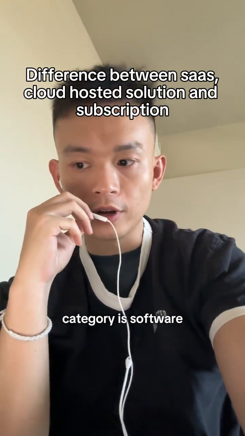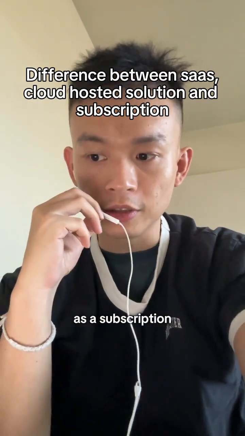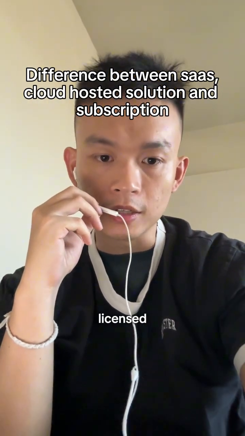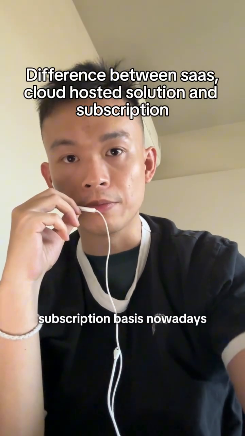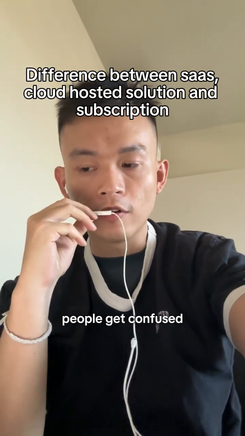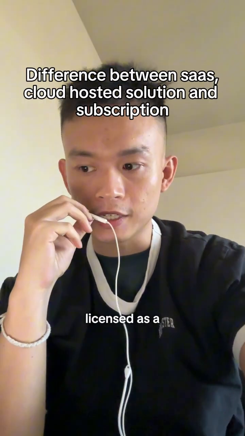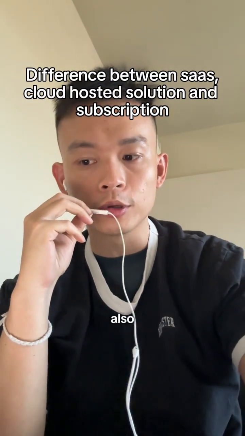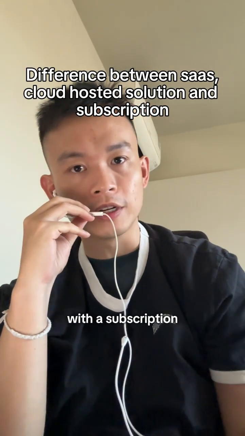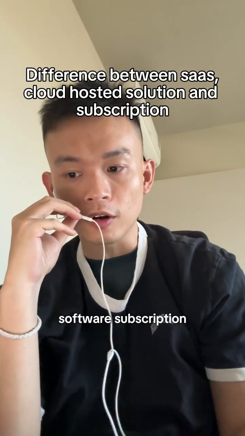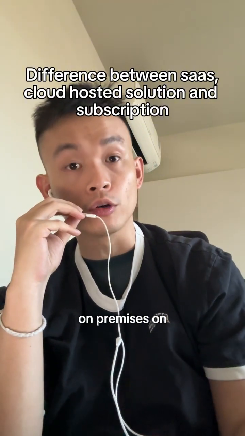The last category is software purchased as a subscription. That just comes down to how the platform is licensed, and almost every software model is done on a subscription basis nowadays. I think where people get confused is that SaaS solutions are always licensed as a subscription, but that subscription also includes the servicing of all things. You may buy software with a subscription and host it in your own cloud, but you can also buy a software subscription and host it on-premise on your own infrastructure.